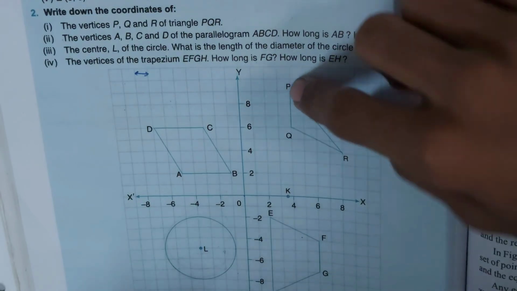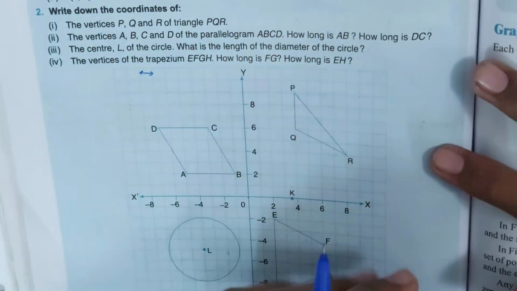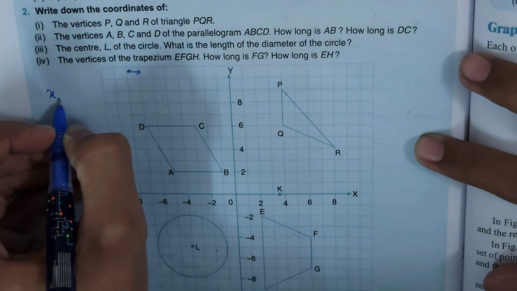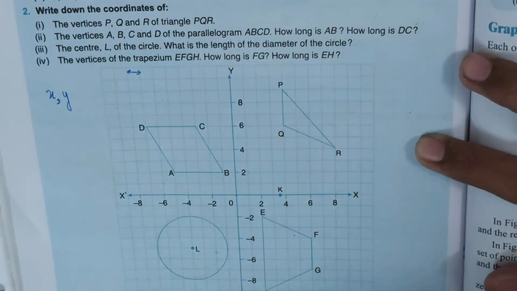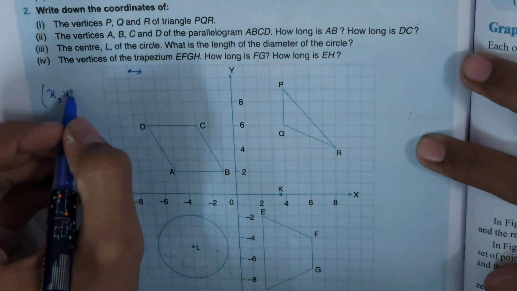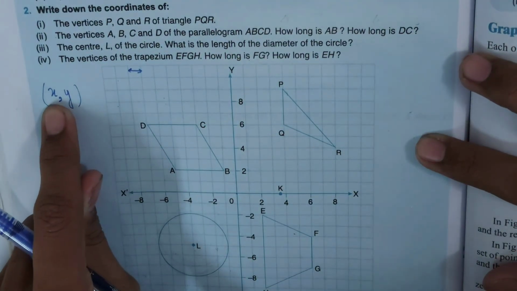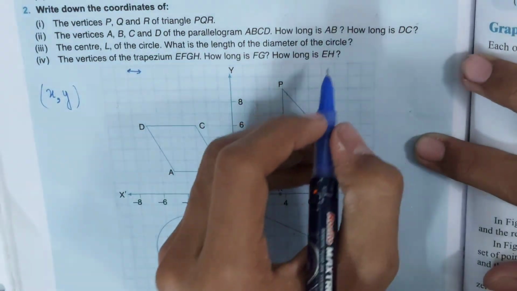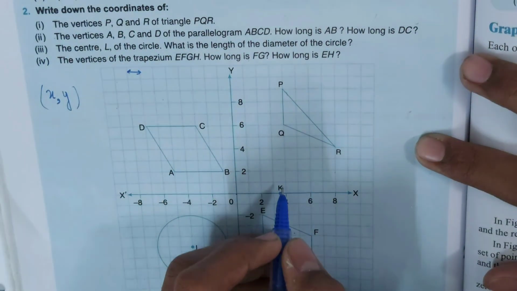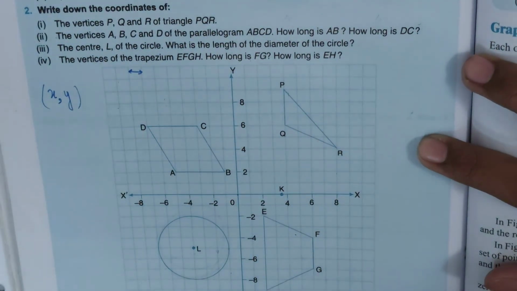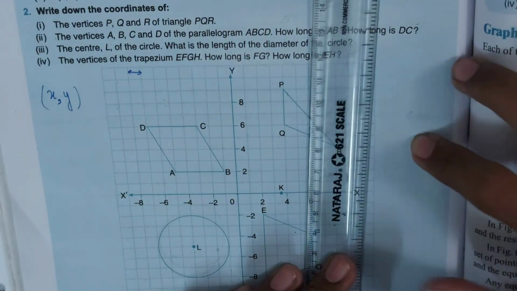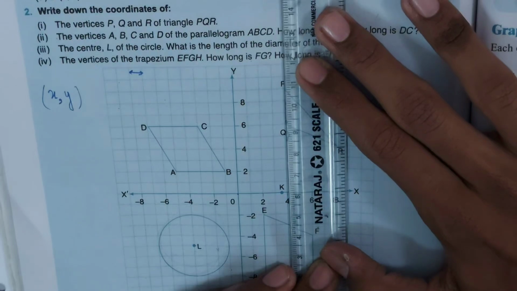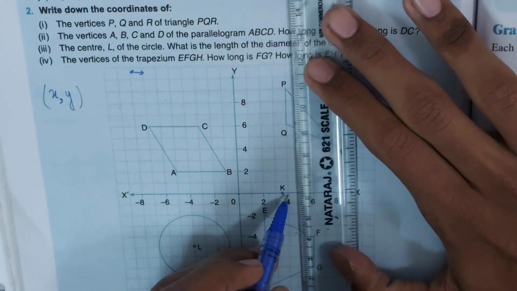Now what is this P at on the x-axis? You should always remember, when you write down the coordinates, it should be written in the x comma y order. Fine. So first you should write down the coordinate of the point on the x-axis, then you should write down the coordinate of the point on the y-axis. Okay, see, where does P lie on the x-axis? 4. If I take a ruler and I keep it here and it goes perpendicular to x-axis from P, you can see where it is landing. It is coming here at 4.